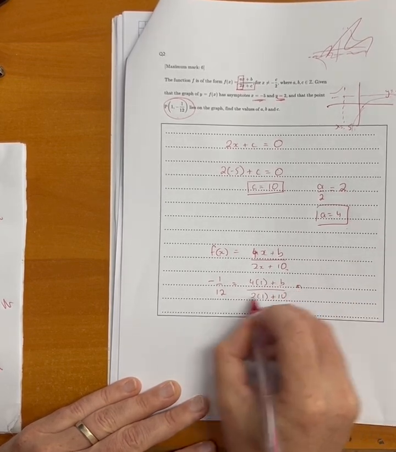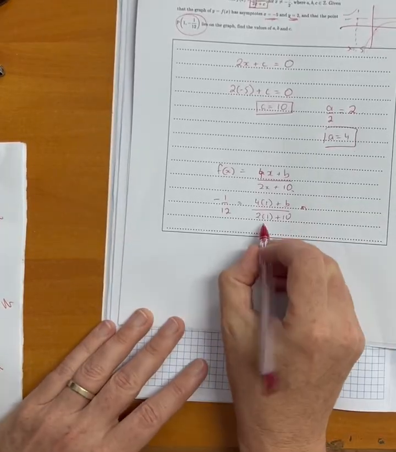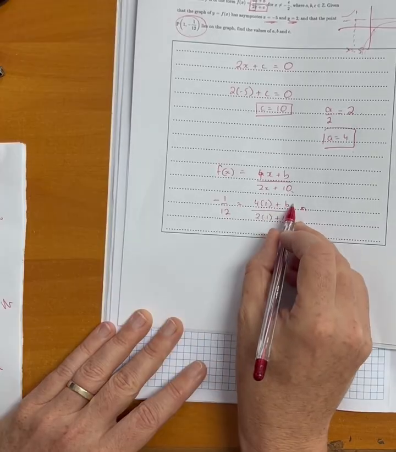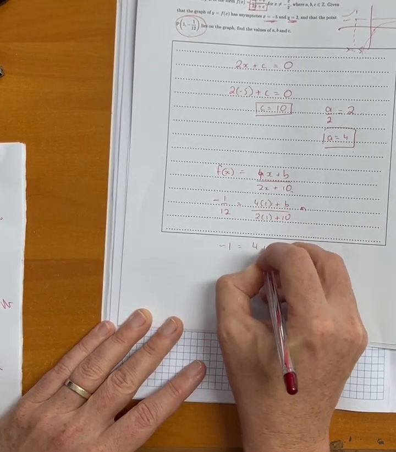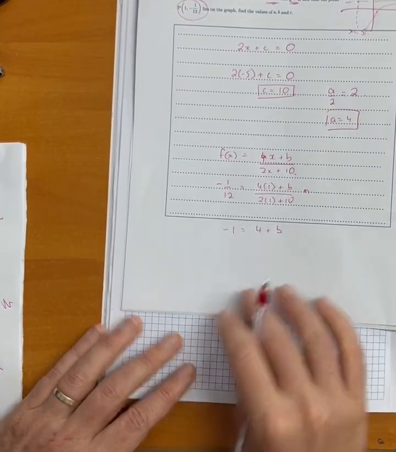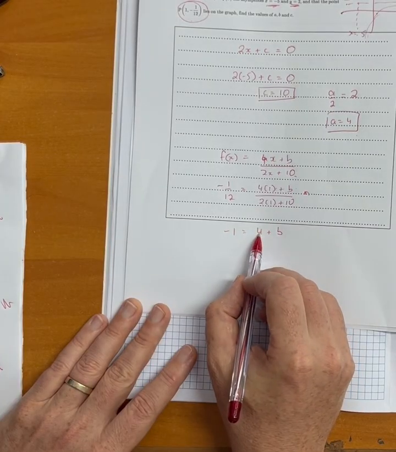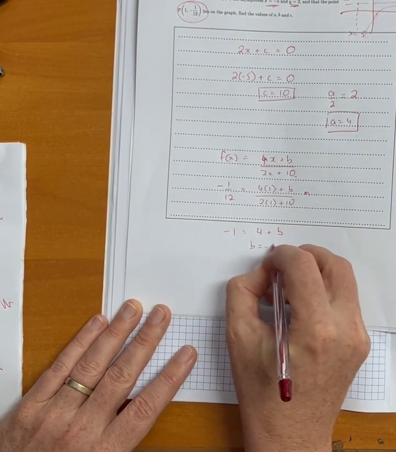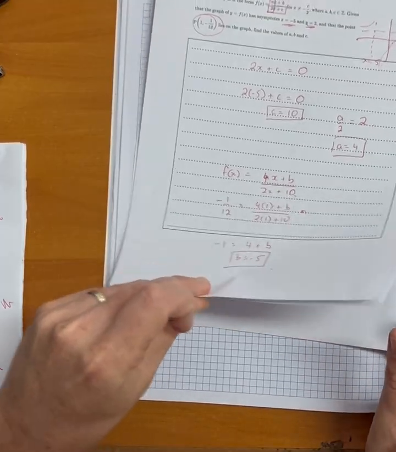Luckily enough, the denominator here is 12, isn't it? Yeah, so it's just really the numerator we care about. Minus 1 is equal to 4 plus b. Of course, if you're in the IB exam, don't write outside the box, but I'm doing it here just to space things out better. And b is going to be negative 5 from this.